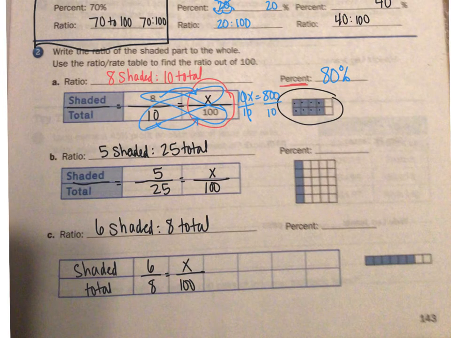Okay, if I look at my last two problems, so I have 5 out of 25, and you can see that that's equal to x out of 100. I can multiply by 4 and multiply by 4 to get 20 out of 100, which is 20%. Or I could have also cross multiplied.